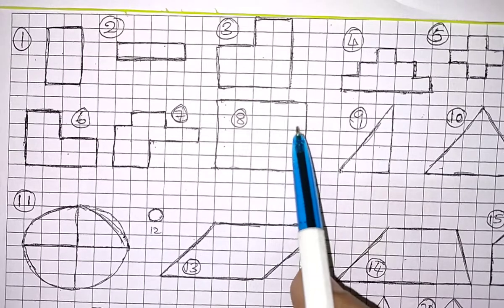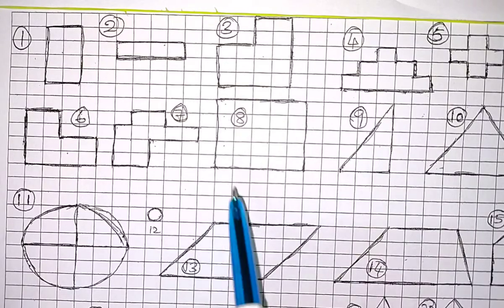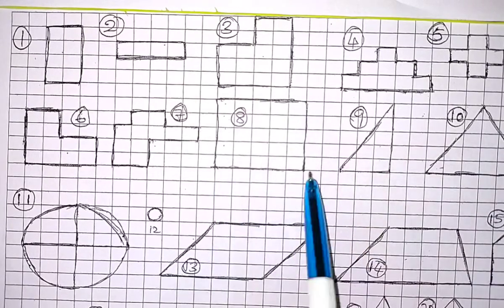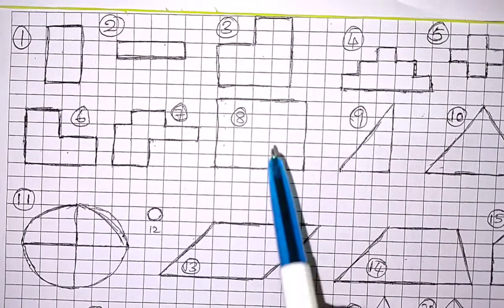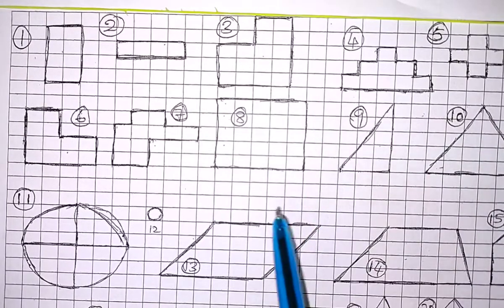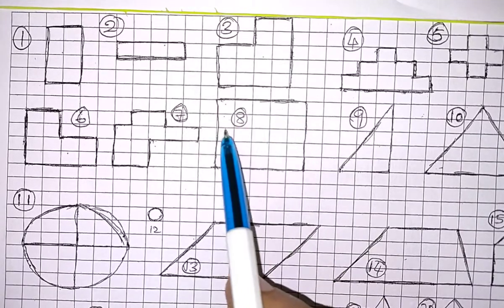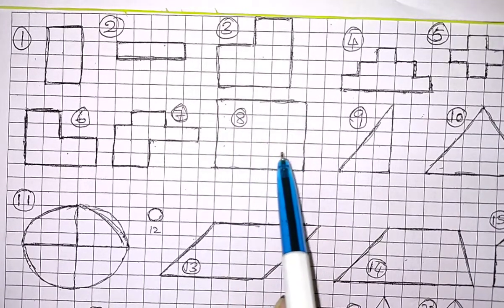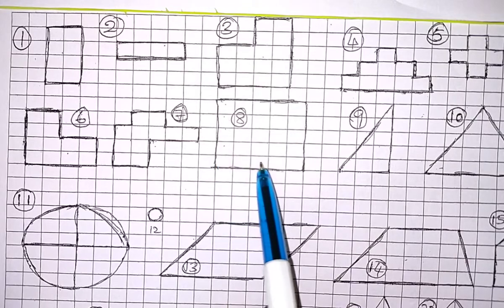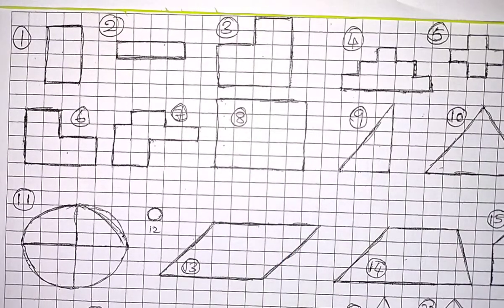1 2 3 4 5. It's a square, so side into side. 5 into 5 is 25, or length into breadth, 5 into 5 is 25. You can count it: 1, 2, 3, 4, 5, 6, 7, 8, 9, 10, 11, 12, 13, 14, 15, 16, 17, 18, 19, 20, 21, 22, 23, 24, 25. 25 square units is the area of this square.